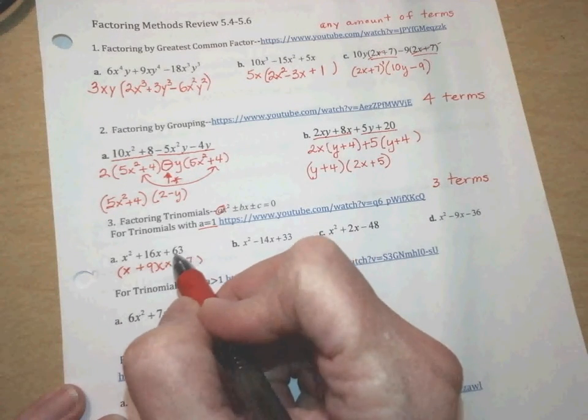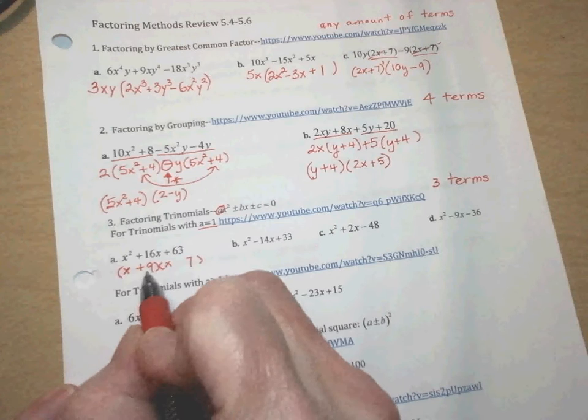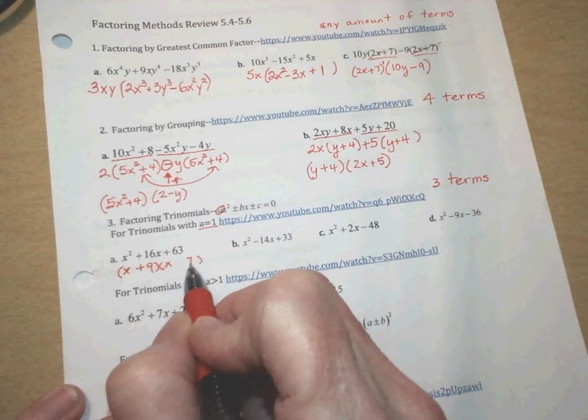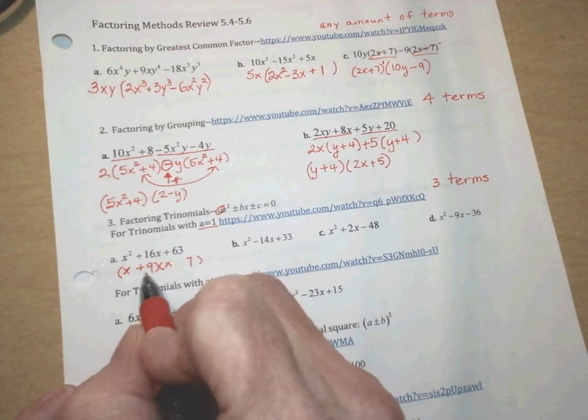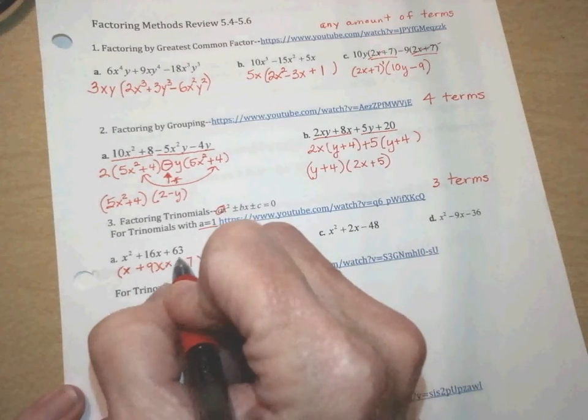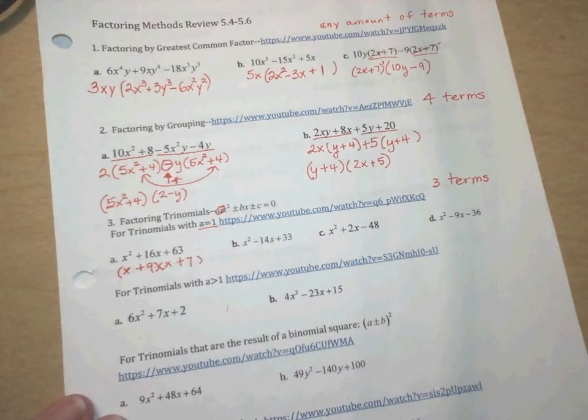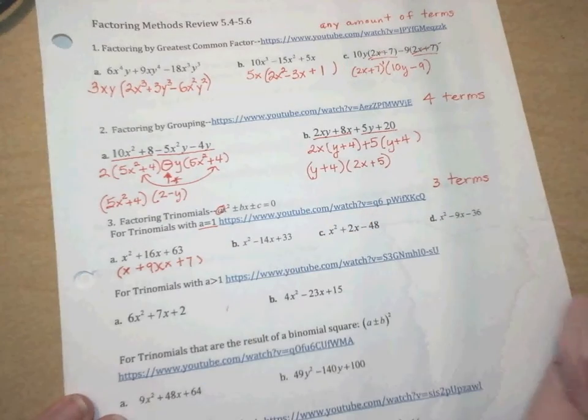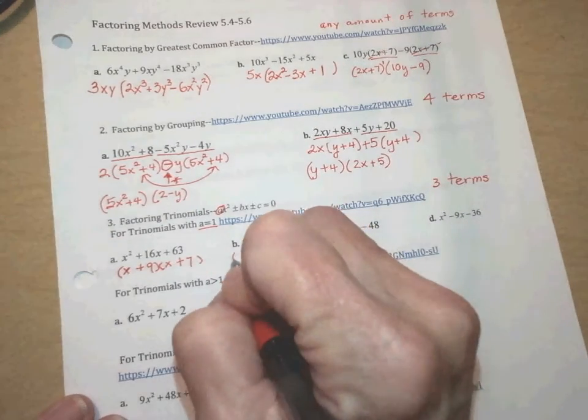Then I'm going to go back and look. In order to get a positive 63 here, I would have to have a positive 9 times a positive 7, or a negative 9 times a negative 7. But the middle term's telling me that they both have to be the same, and they're both going to be positive. Okay, so I go over here.